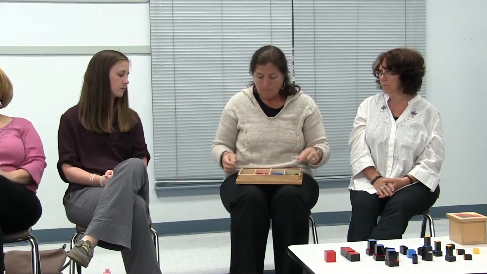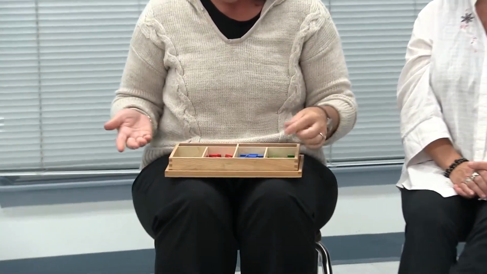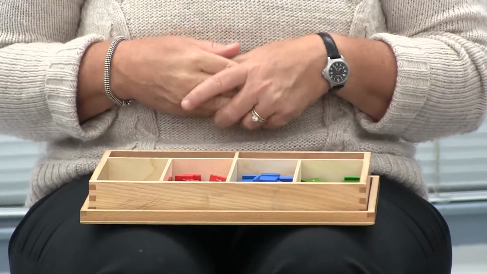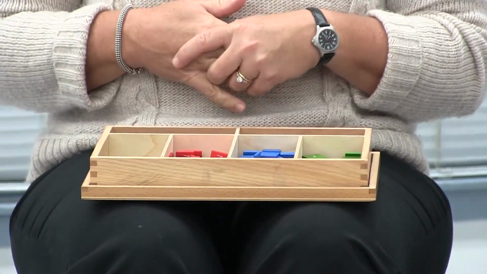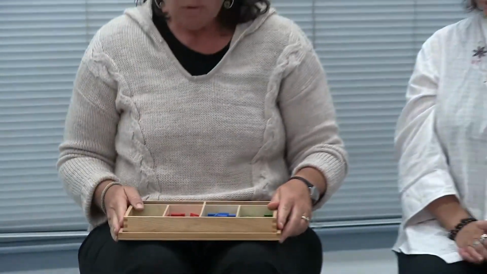And so this will continue. So 10,000 would be blue. 100,000 would be red. And the way that you would use this material, we use this for addition, subtraction, multiplication. I mean, it's used for division. It's used for all operations, but I don't know if you guys want me to do a problem or not.